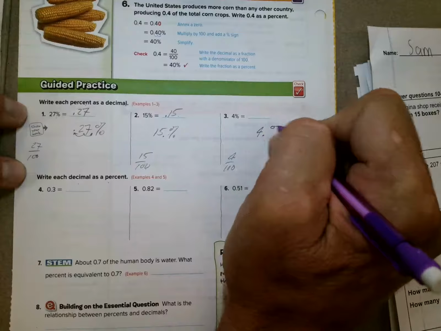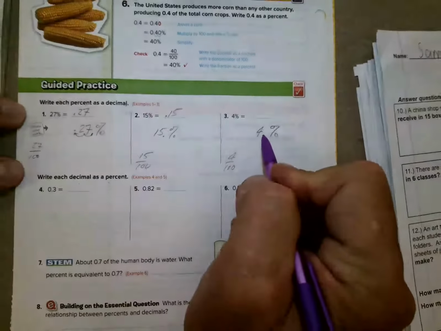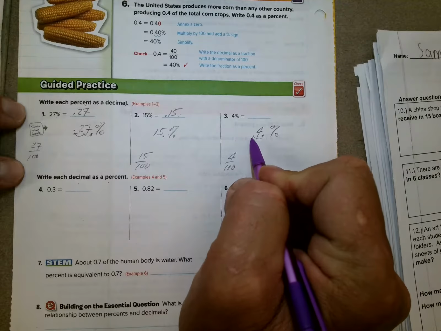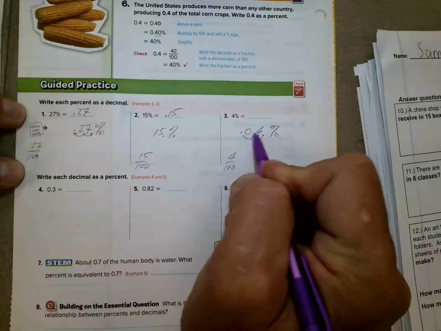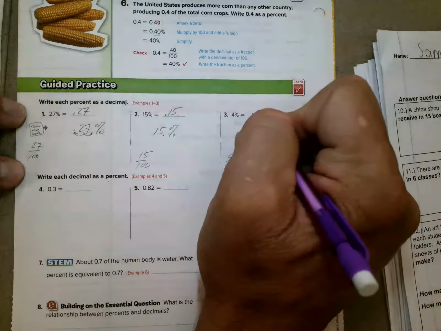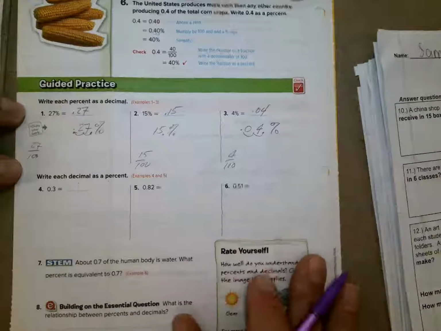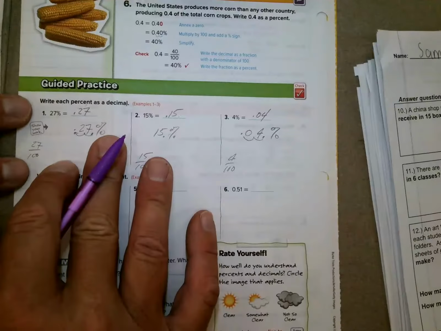Same thing as 4.0, but I'm not putting the zero just for an instance here. I'm going to move this 2 to the left: 1, 2. Now you'll notice that there's a vacancy here, so we're going to annex a 0, and I'm going to rewrite that on the line as 4 hundredths, which is 4 out of 100, right? So that's a pretty quick and easy way to do it.